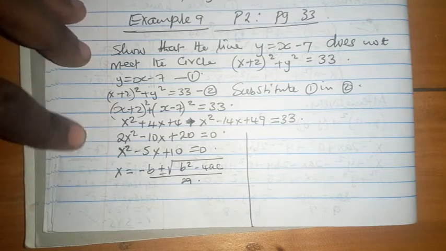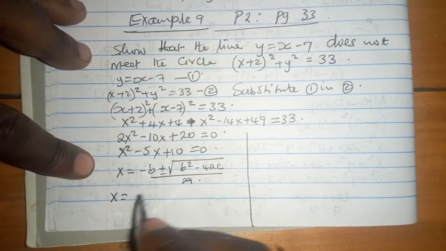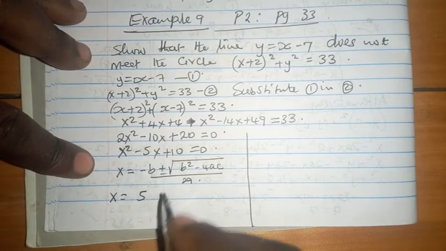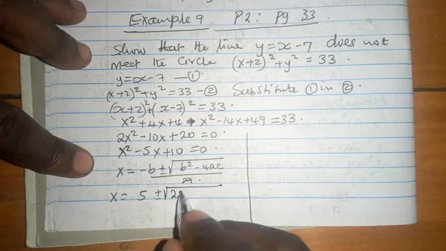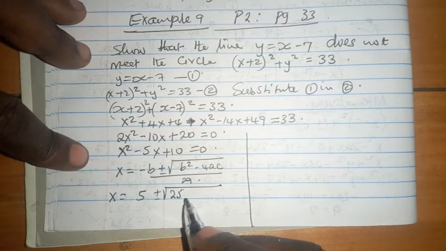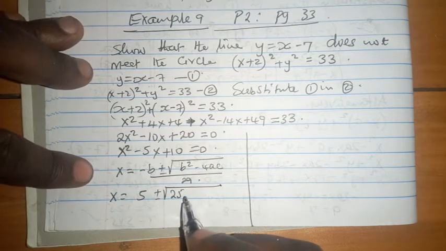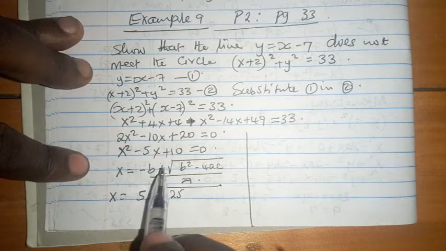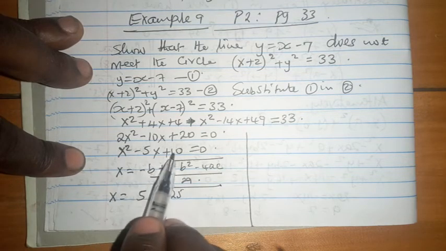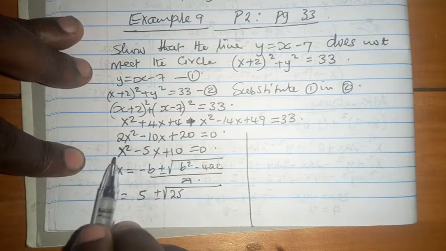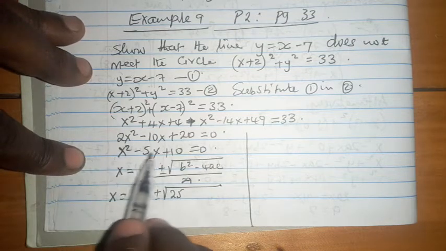That we know. So in this case, our x becomes, our minus b is 5 plus minus the root of 5 squared, which is 25, minus 4ac, minus 4 times 1 times 10. 4 times 1 is 4. 4 times 10 is 40.